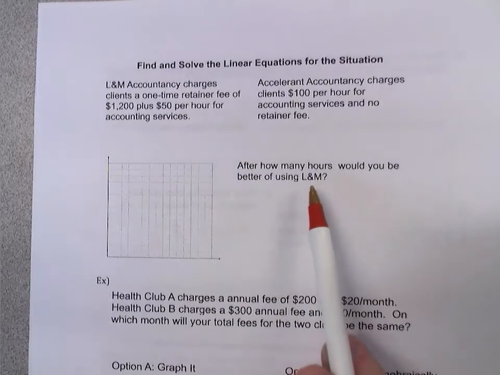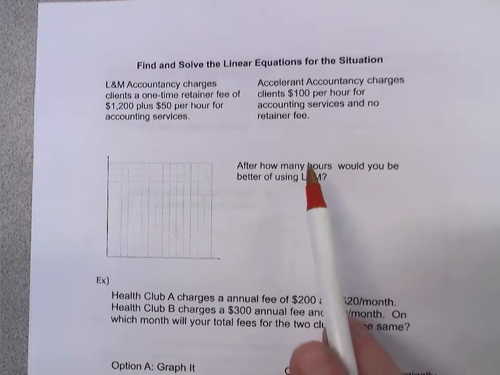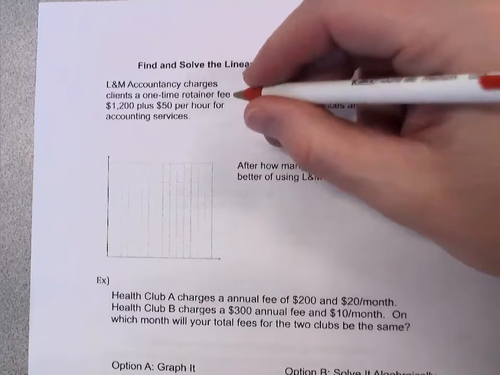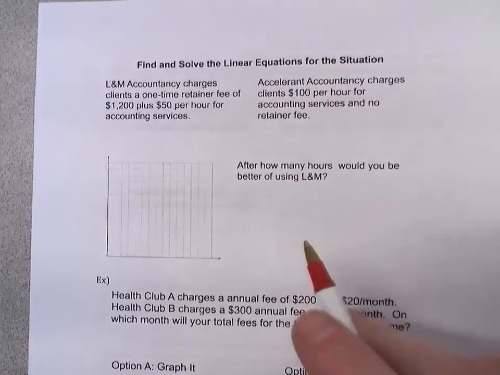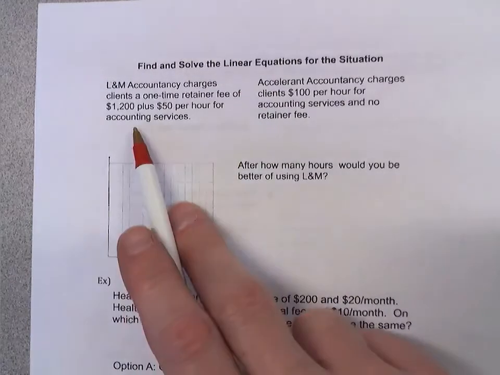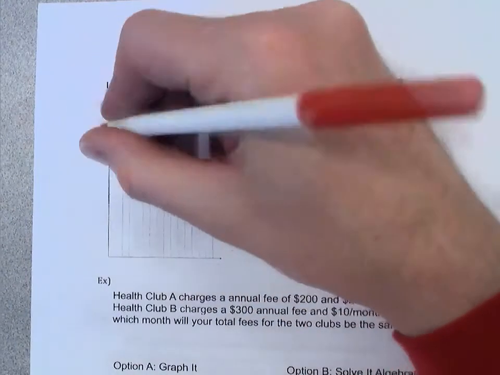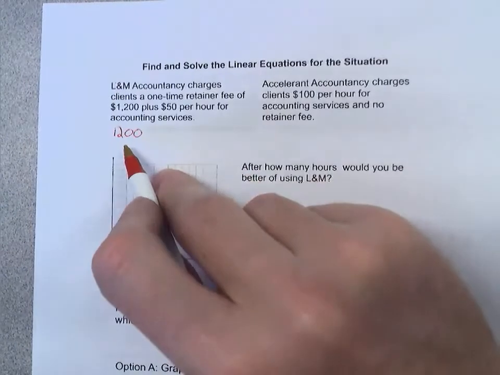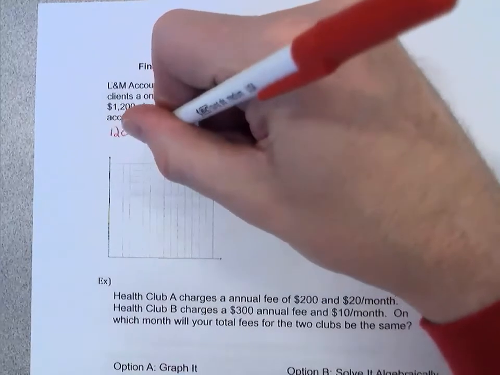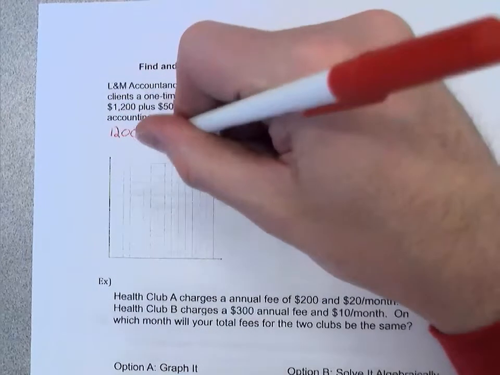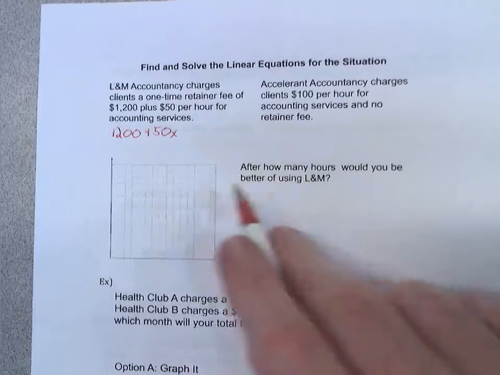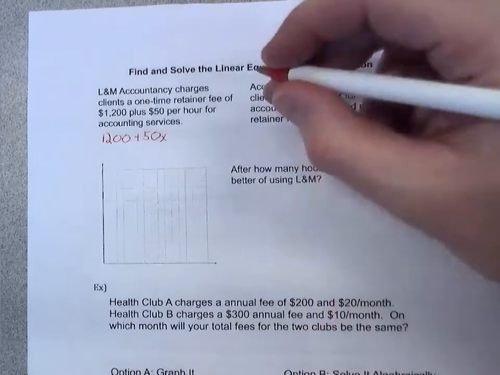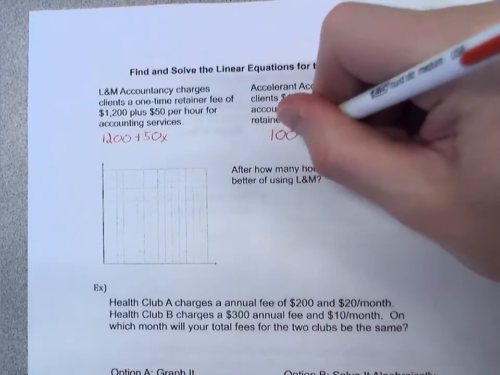So let's figure out what both of these would look like as models. We've got the L&M accounting agency, and that would be $1,200 for the retainer fee plus $50 every hour. It's 1,200 plus 50x. Accelerant doesn't charge a retainer fee, so they are just 100x.